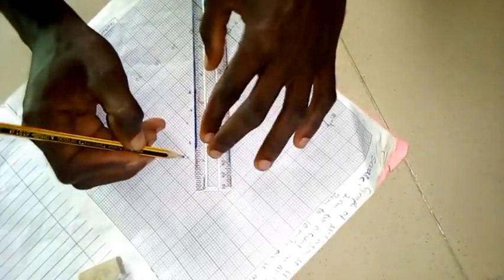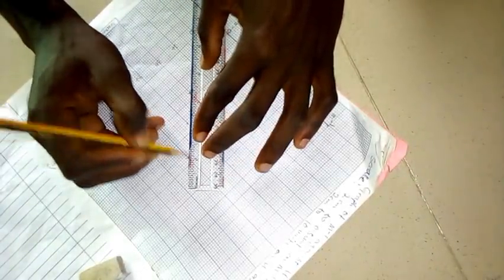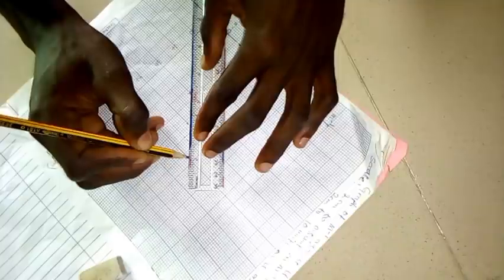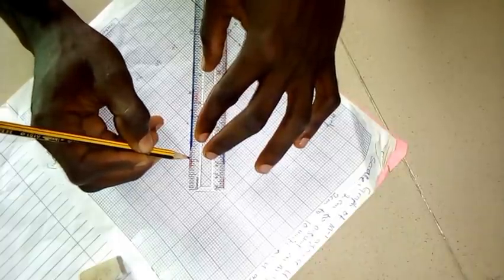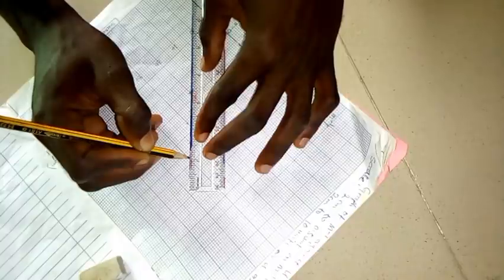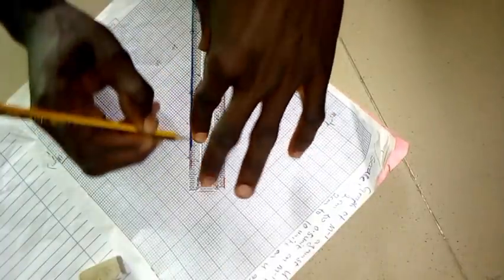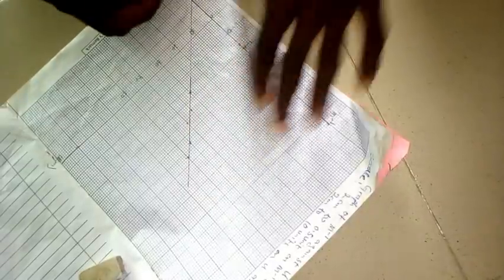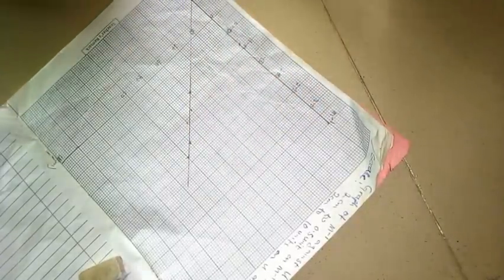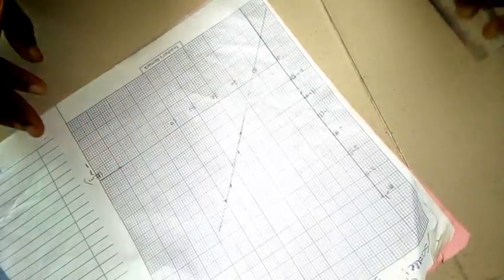Thereafter we join the points together and see what will happen. I think only one point is left out, so let us draw that. We trace the line back to this point, and that happens to be the intercept on the y-axis. So this is the graph.